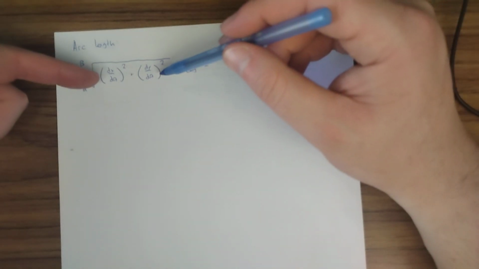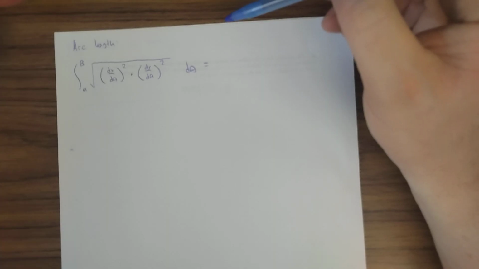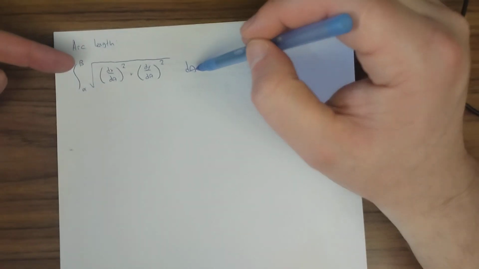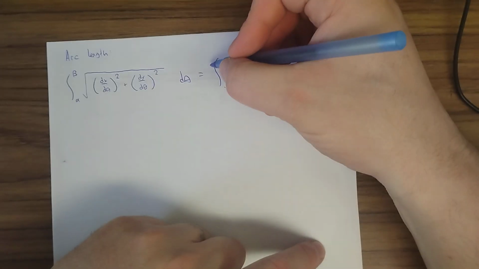I'm going to take a known formula that's valid for parametric equations. We were used to seeing this where all the thetas were replaced with t's when we were doing parametric equations, but I just wrote it with thetas in there. So this is going to be our starting point. The next line is going to take a fair bit of space, so let me just start a new line here.